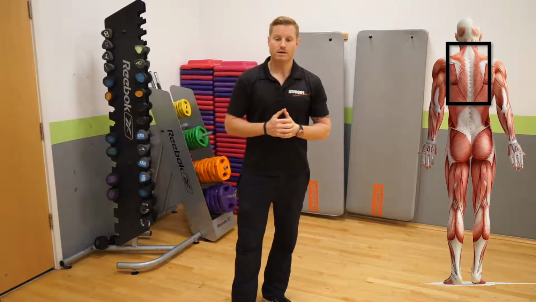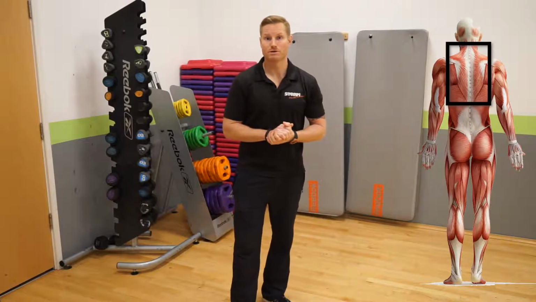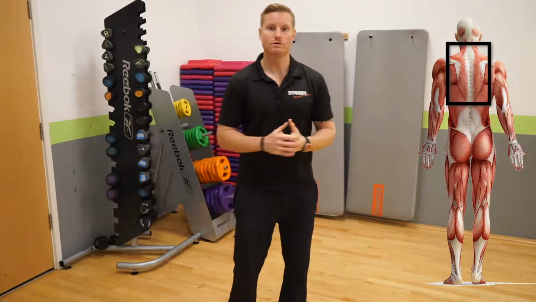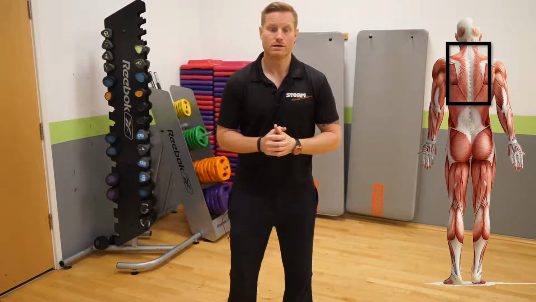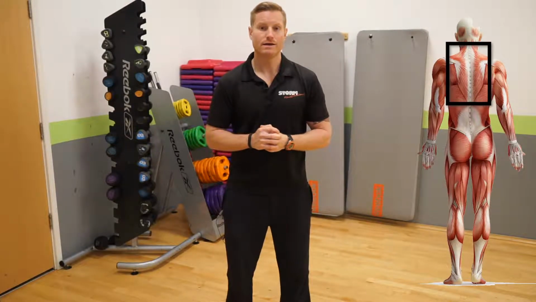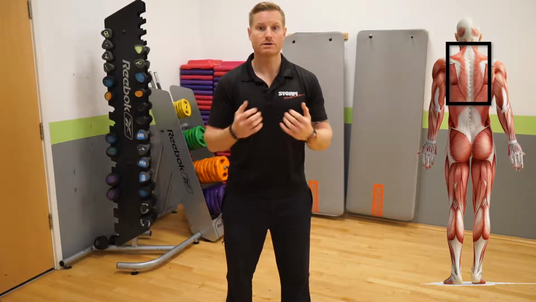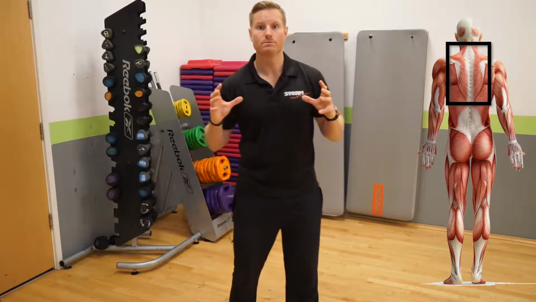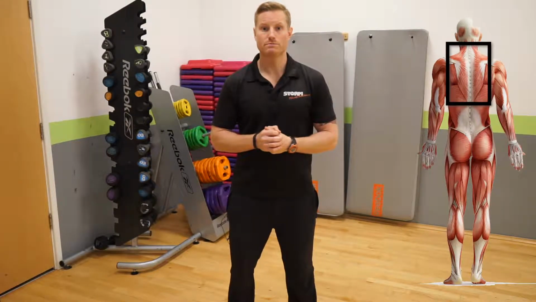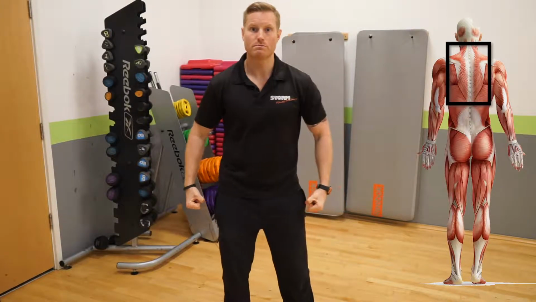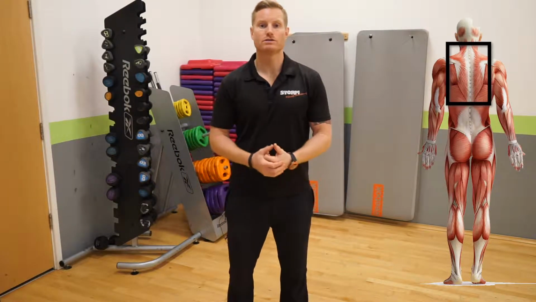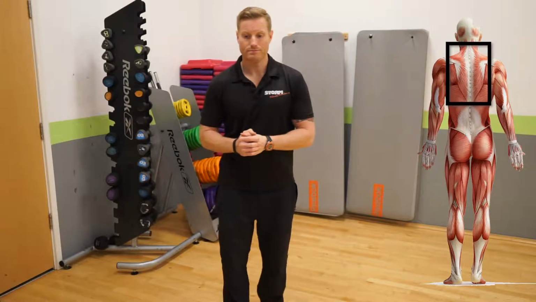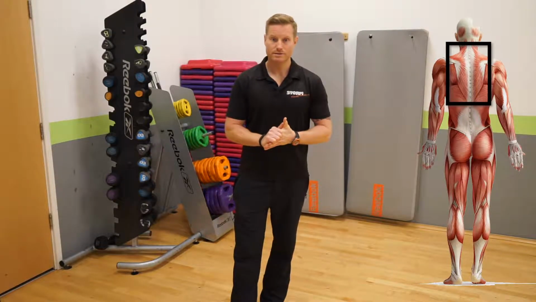And they're big. We call them fixator muscles, so they're muscles that prevent unwanted movement. So if we're doing anything that involves pressing or even a bicep curl, the trapezius muscles will stabilize your shoulder girdle and prevent any unwanted movement. So even carrying some shopping bags, they're stabilizing the shoulder girdle during that. So that's our trapezius.